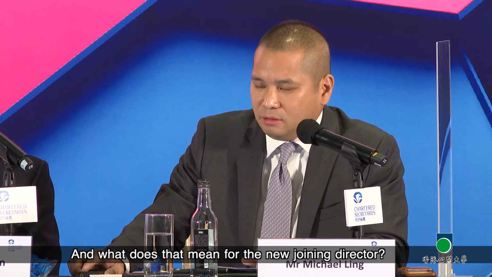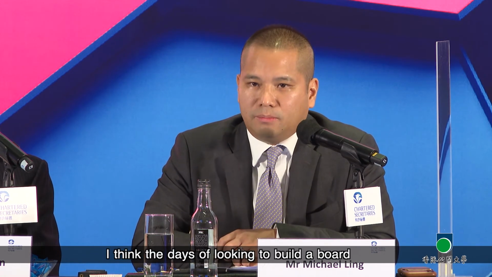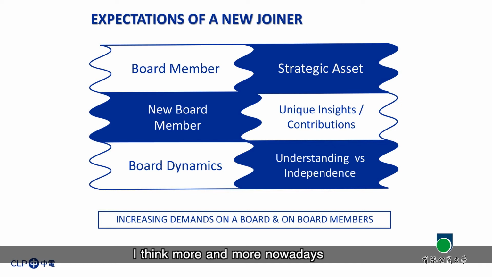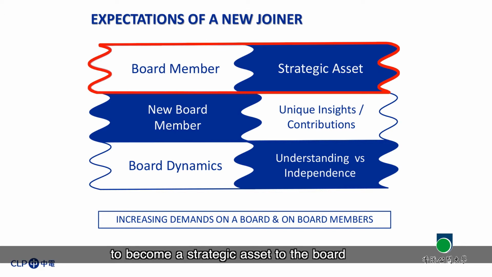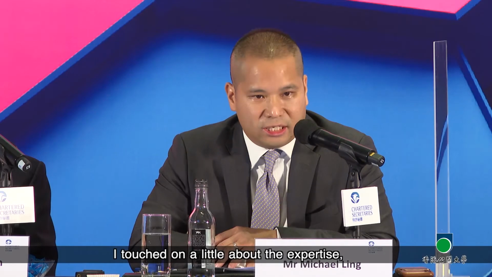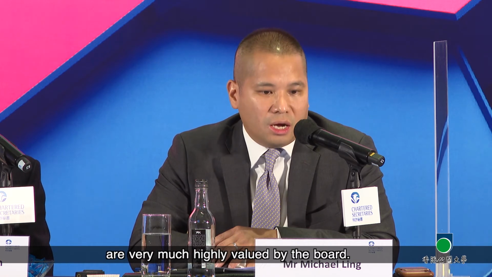And what does that mean for the new joining director? I think the days of building a board for profiling a company or profiling the board are behind us. I think more and more nowadays, boards or chairmen are looking to build the board and inviting board members to become a strategic asset to the board and to the company. And in the earlier slide, I touched on certain expertise for the board, and I think more increasingly so, chairmen or the boards are looking to bring on new board members with unique insights and contributions. I touched on the expertise, the experience and knowledge, and these contributions are very much highly valued by the board.